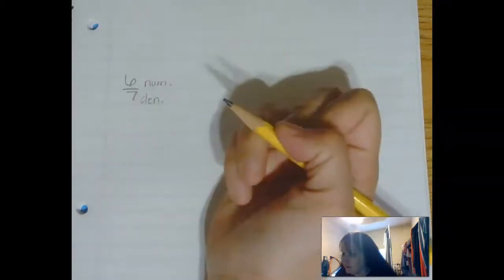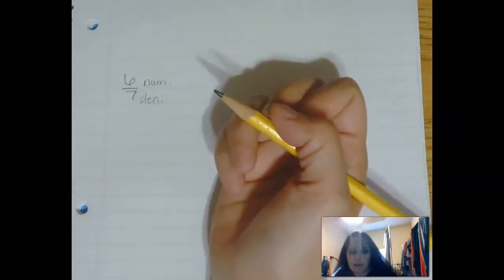So let's start off with a fraction that's not a benchmark fraction, and go over how you change a fraction to a decimal, and then how you change that to a percent. If I started with a fraction that was 6/7, and I said, what is the decimal for that? Well, we know that's my numerator, that's my denominator. So I always say top in, bottom out.